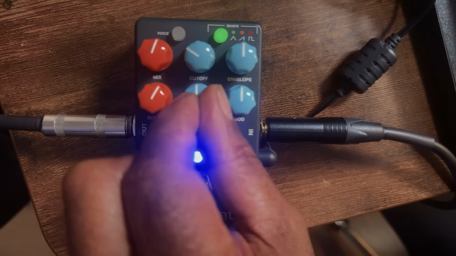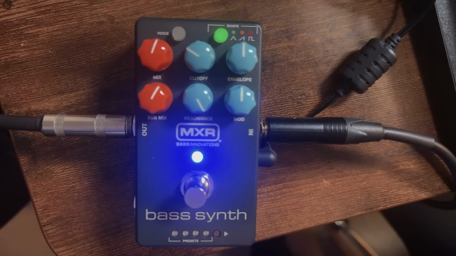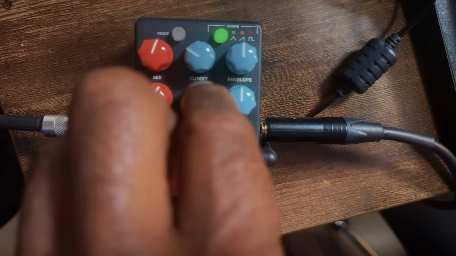Resonance. I'm going to exaggerate it and turn all the way to the right. Just like seasoning, you don't want too much. That gives it that squawk, a little bit of a vocal quality to it as well.